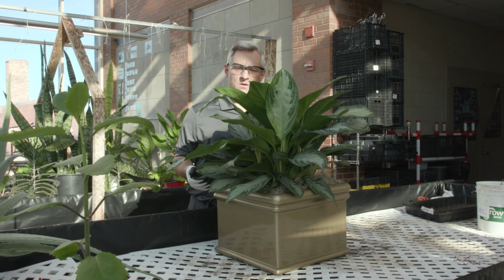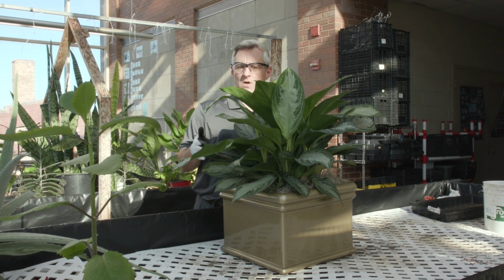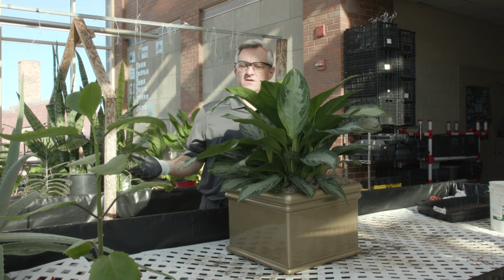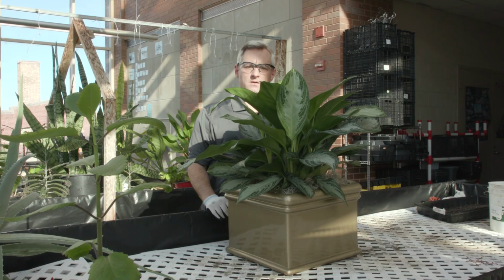Incandescent lights will work as well, but incandescent lights are very inefficient energy-wise. So if you're looking for a light, I wouldn't use an incandescent. I would try to get some sort of LED light, grow light.